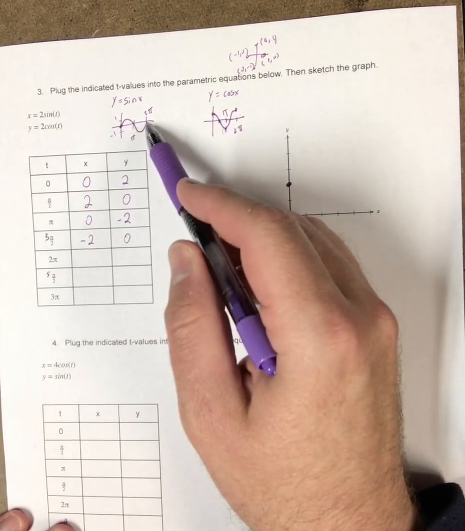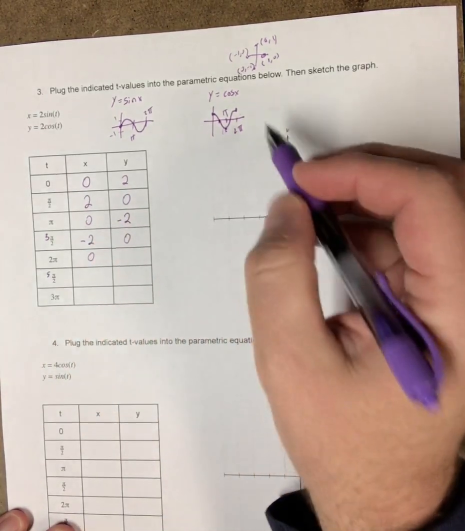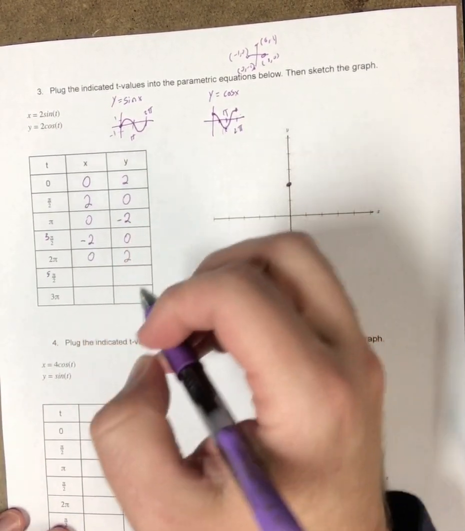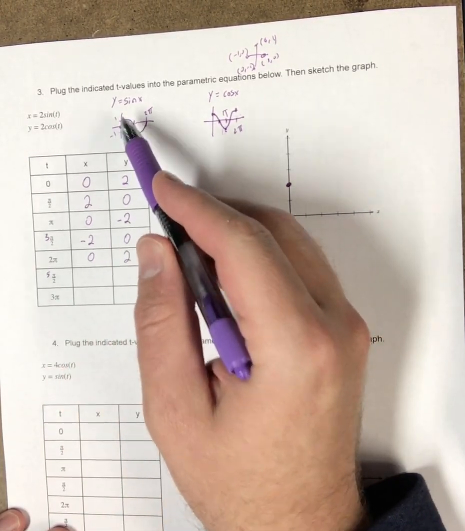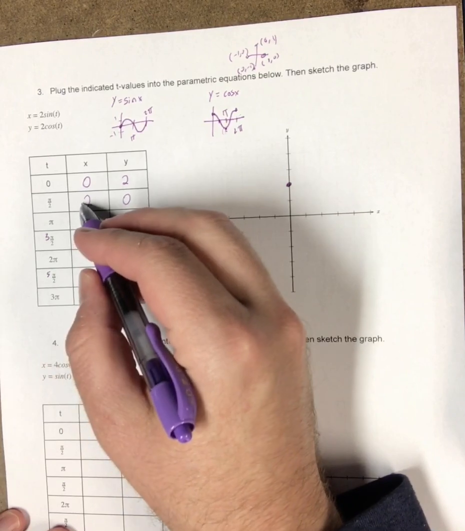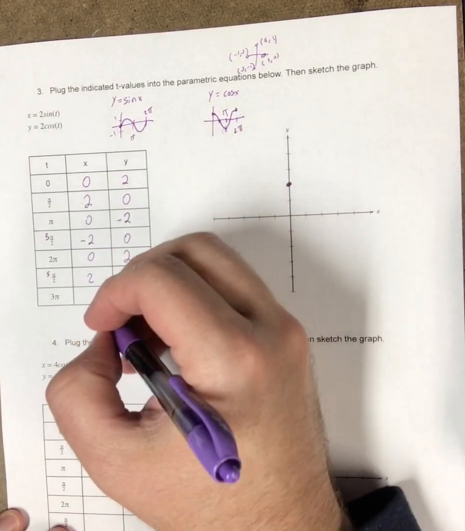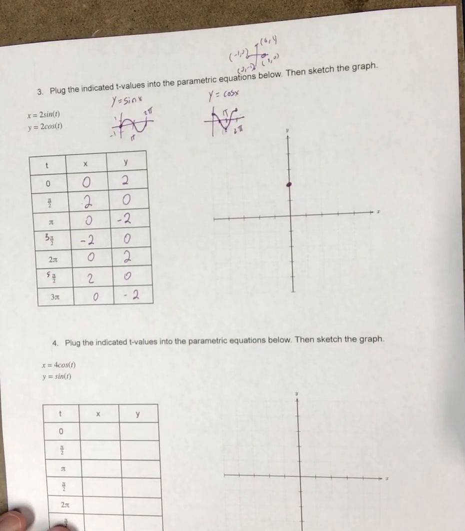At 2 pi, we are back to the start again. So the sine value is 0, the cosine value is 1, times 2 is 2. And the pattern starts to repeat itself, because at 5 pi over 2, we are back here again. So the same thing as pi over 2, we get 2 comma 0. 3 pi would be the same as pi, so it's 0 comma negative 2. So we get this kind of repeating pattern.